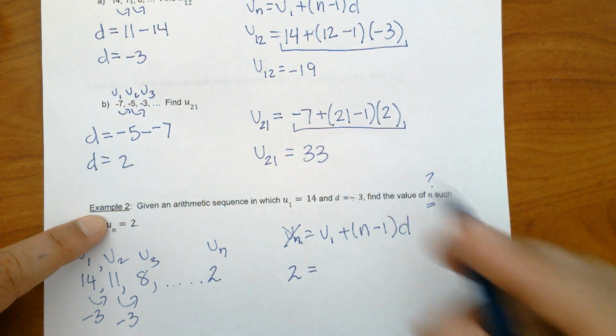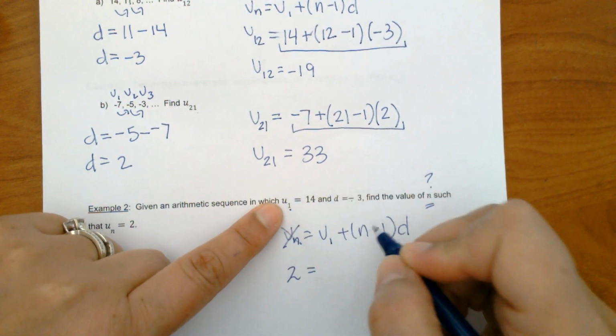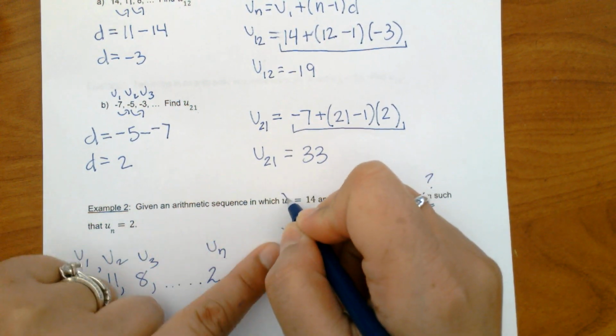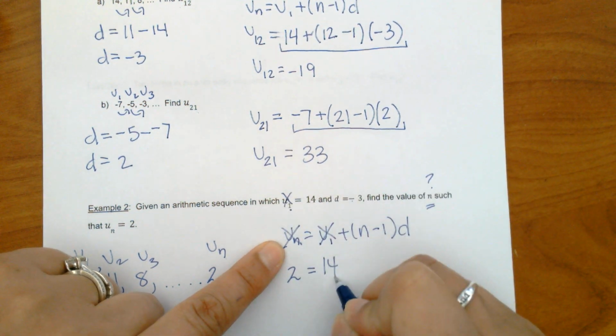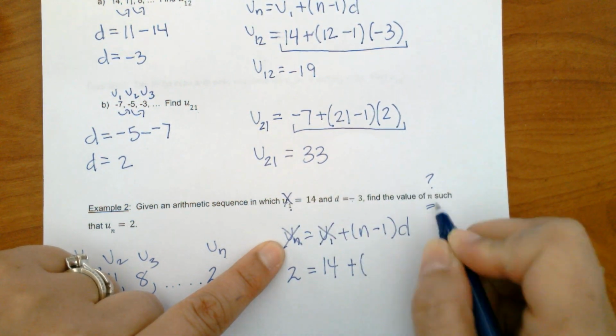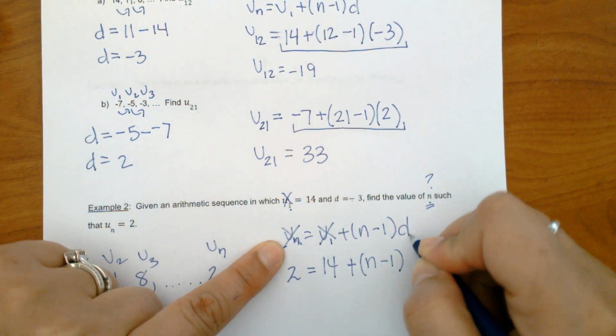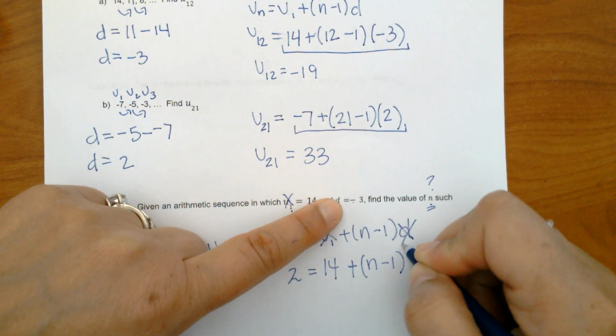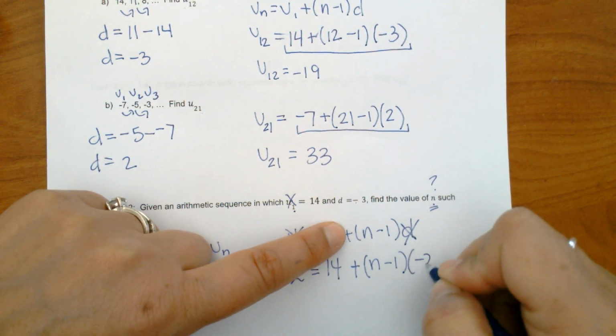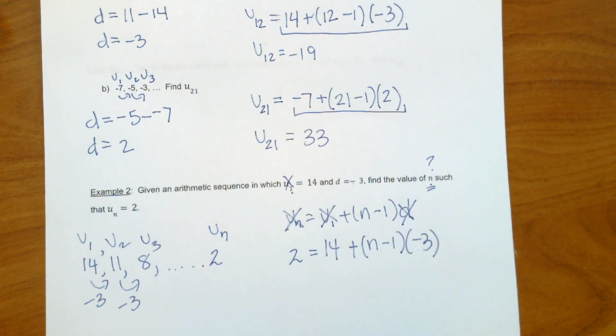What else do they give us? They give us u sub 1, okay? So let's take out u sub 1. That's out. We're going to replace it with 14. Plus, do we have n? Nope. That's what we're looking for, minus 1. And do we have our common difference? Yes. We're going to take out our common difference, and in its place, put -3. Okay. Now our problem turns to being able to solve for n.